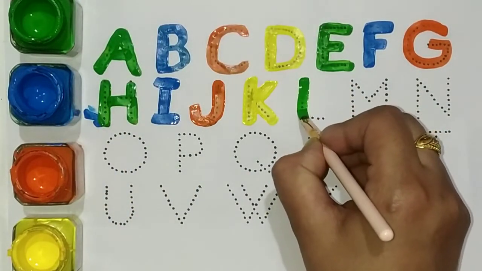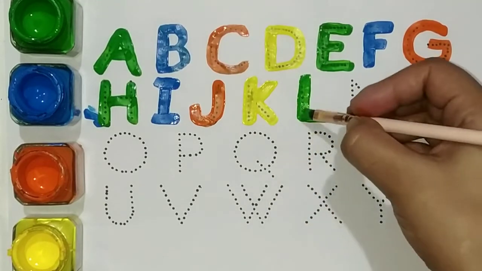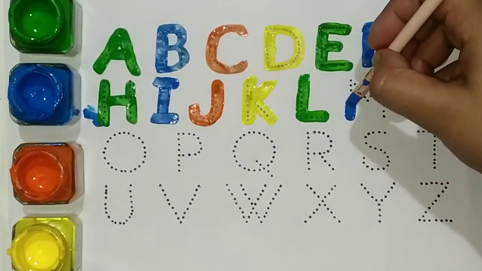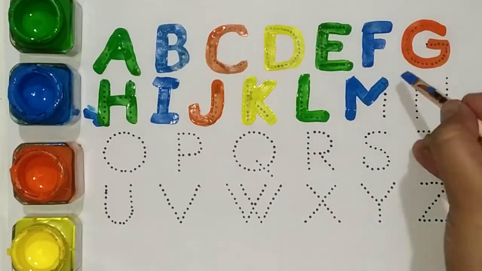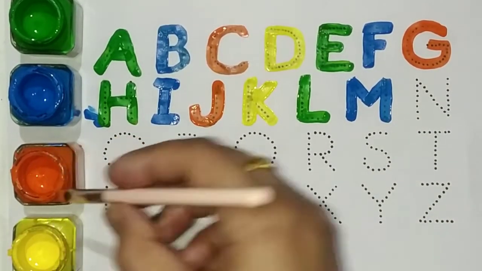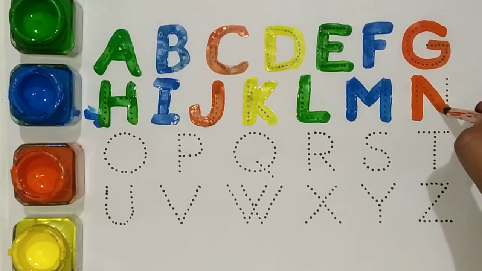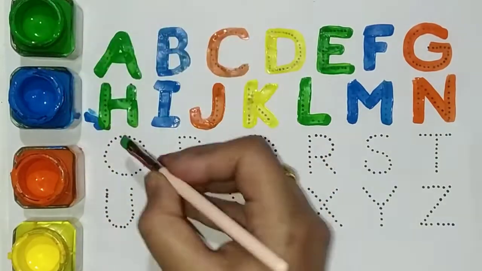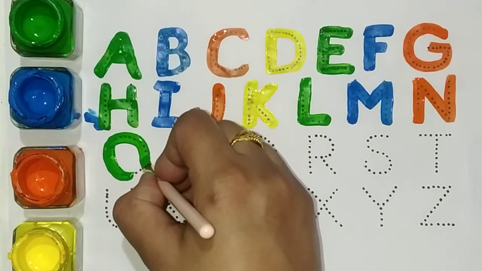Green color L for lemon, L for lemon. Sky blue color M for monkey, M for monkey. Orange color N for nest, N for nest. Green color O for orange, O for orange.